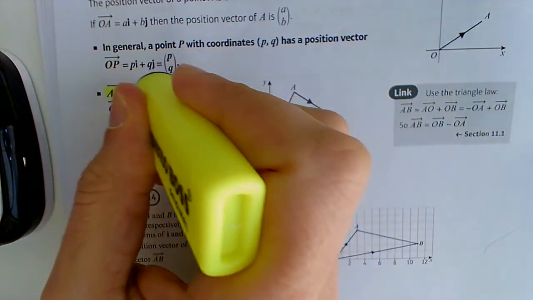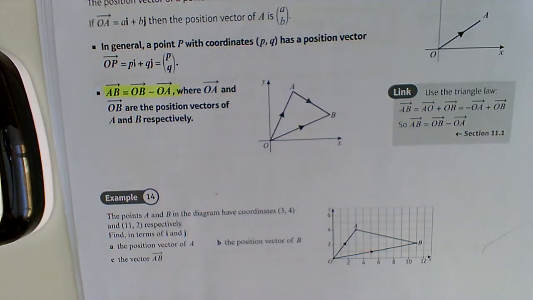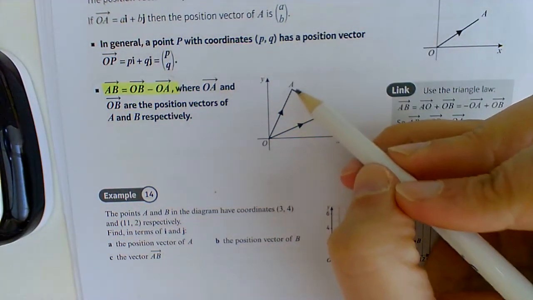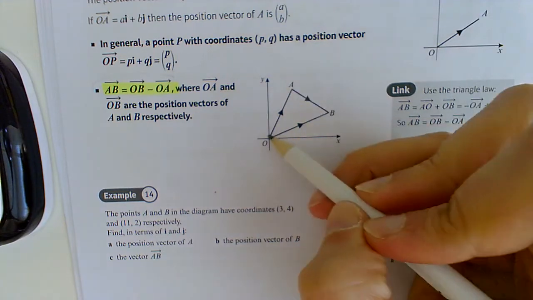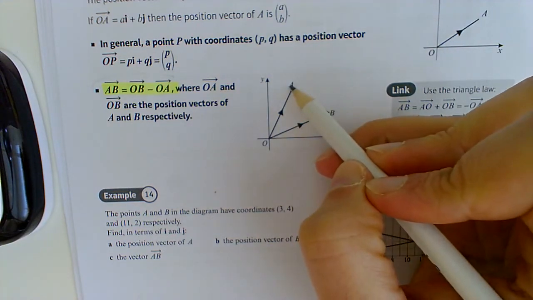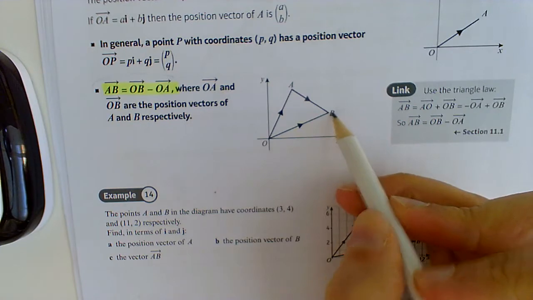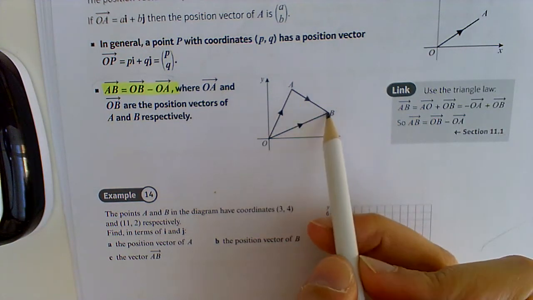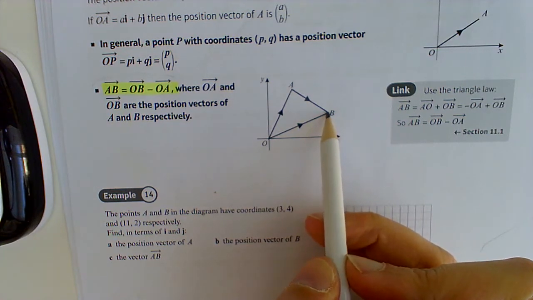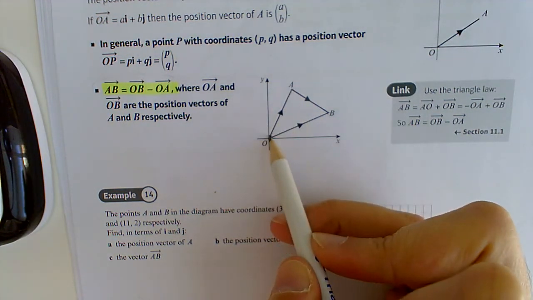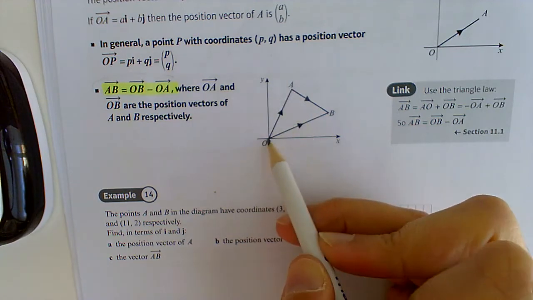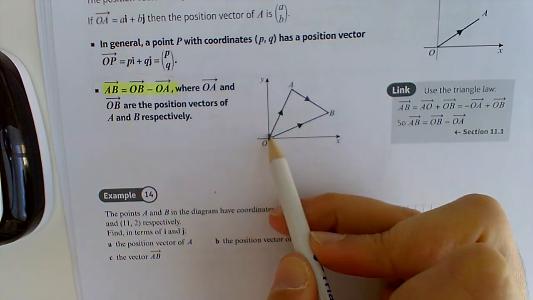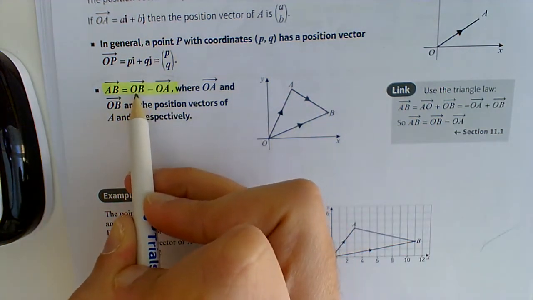Let's say we have these two coordinates A and B. My position vector for A would be OA, which is between the origin and A. My position vector for B would be OB. If I want the vector to get from A to B, I'm going to have to go back to the origin first, which means I do the negative version of OA and then the positive version of OB. Negative A, positive B.